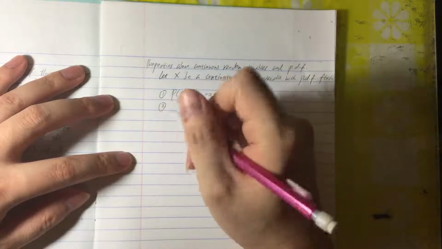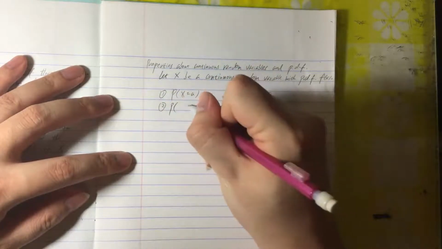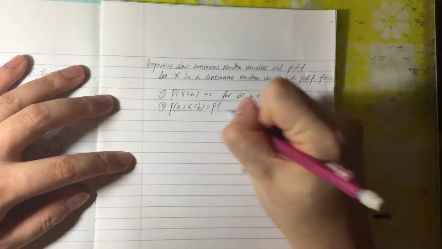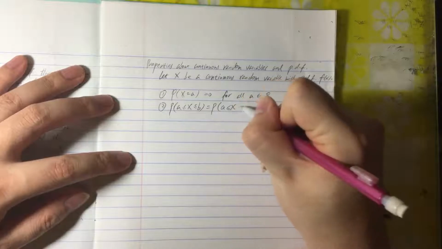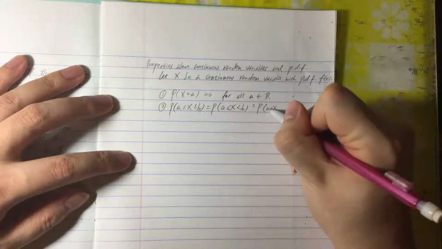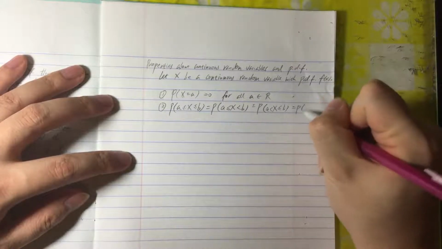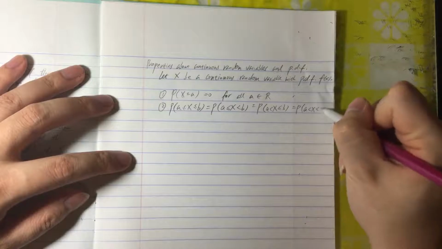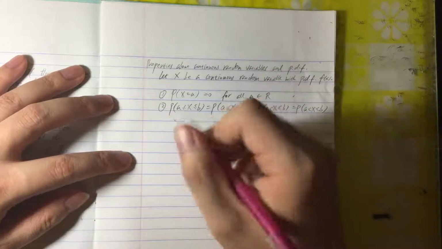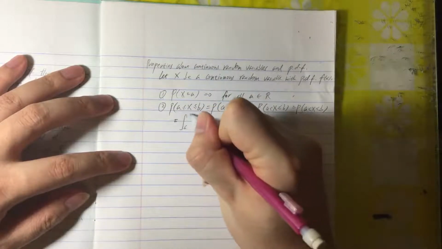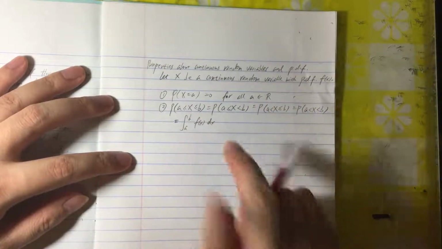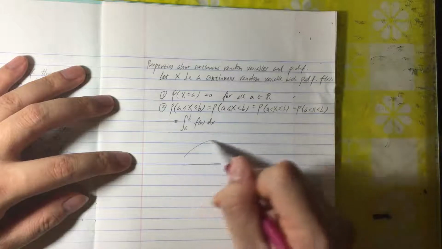Next, the probability that X is between a and b is the same as the probability that X is between a and b including a but not b. The same as including b but not a. The same as not including a and b. They are all the same. They all represent the integral from a to b of f of x dx because they all represent the area under the curve from a to b.